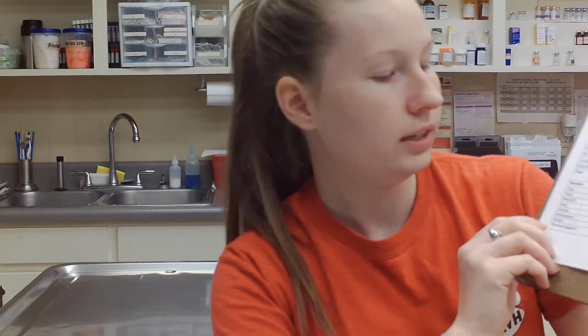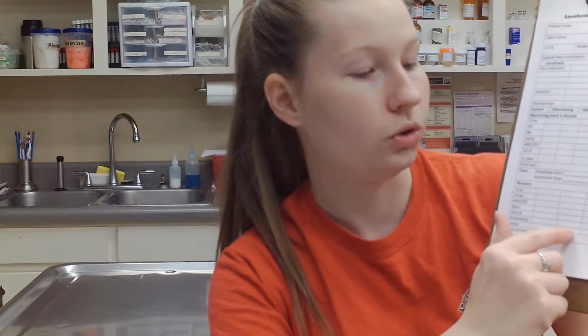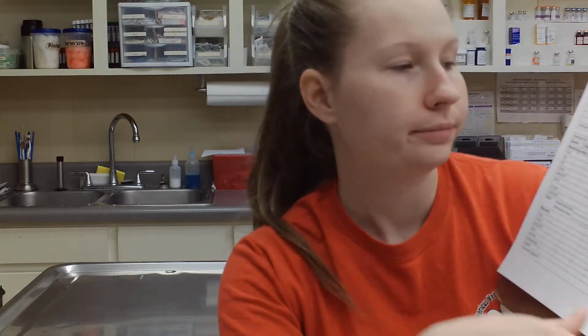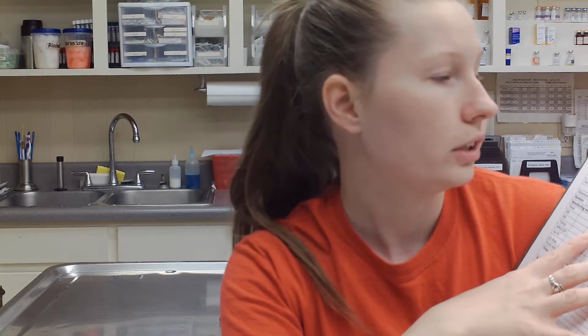And then we start to mark down about what time they become ambulatory, meaning when they start to try to get up and walk, that sort of thing. And then we initial who is keeping track of this. And then down at the very bottom, we write down what measures we took to keep the patient warm during all this time. But this is our anesthesia log that we do.